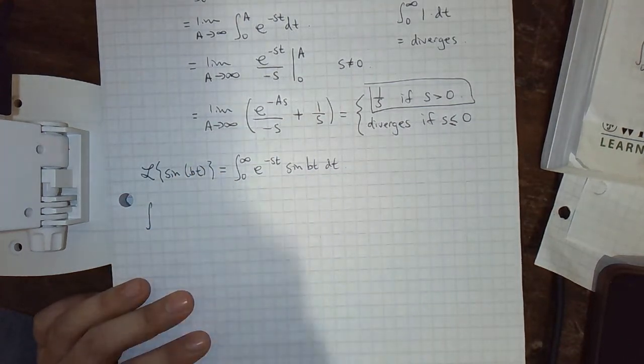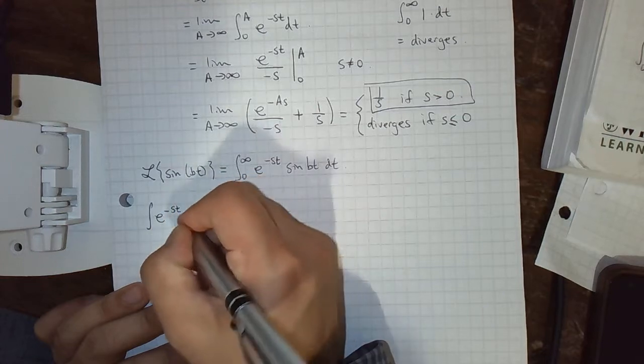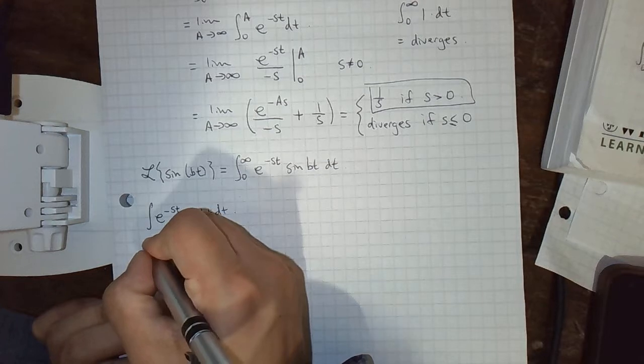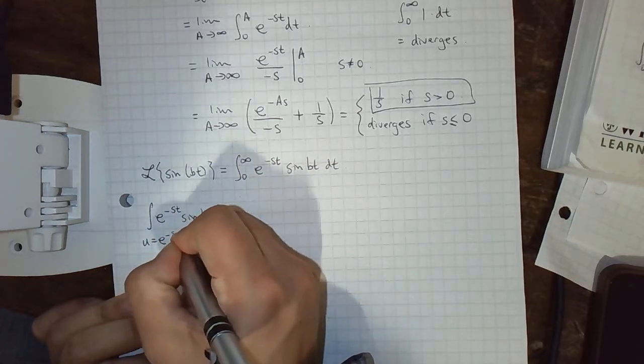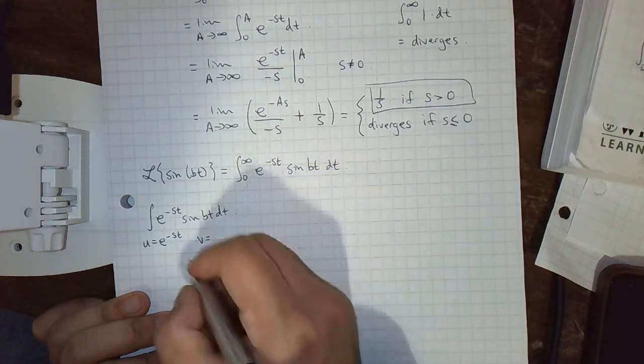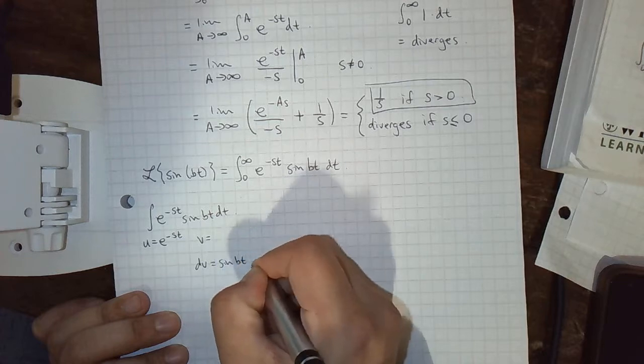I'm going to do it as an indefinite integral first, so that we don't have to worry about bounds. Let's try to do this not too slowly. u is e to the negative st, and dv is sine of bt dt.